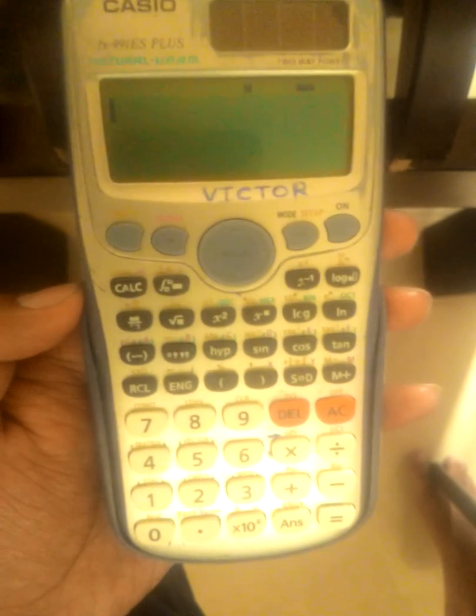The equation which I am going to use is x raised to 4 minus 28 equal to 0. From that we need to find the value of x for f(x) equal to 0.